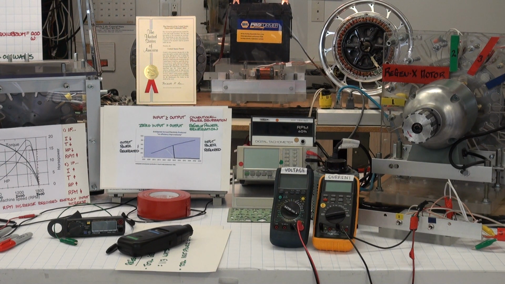So in 2030 in Saudi Arabia, if all the generators have been retrofitted to ReGenX generators, X amount of power will be required in order to idle the generators.